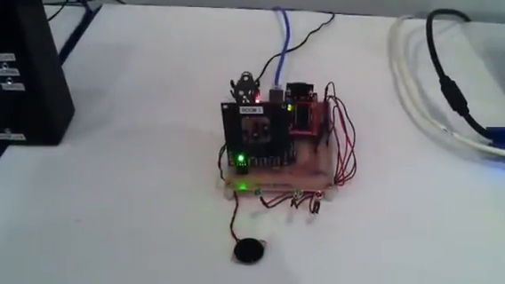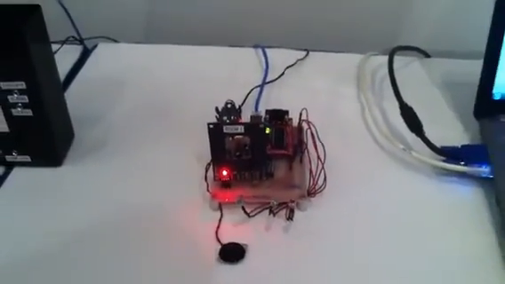And that is the functionality of our project.